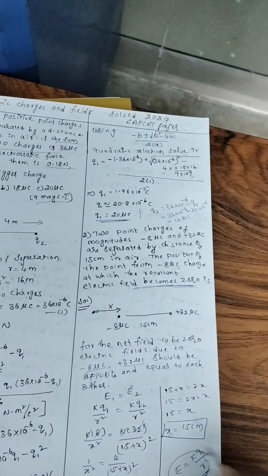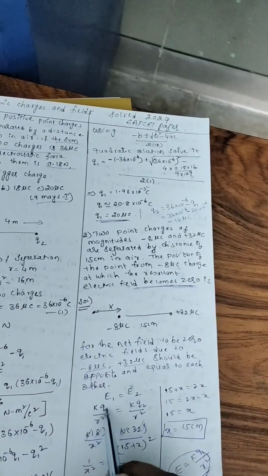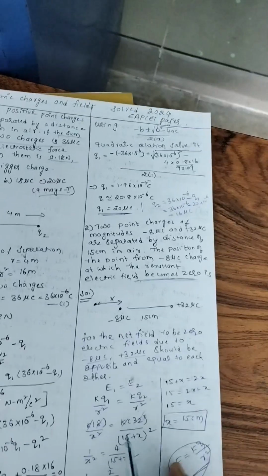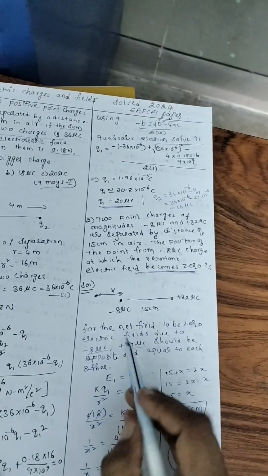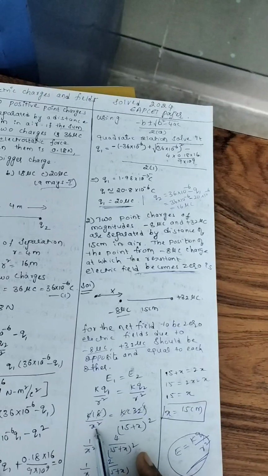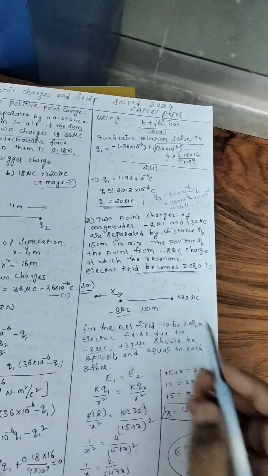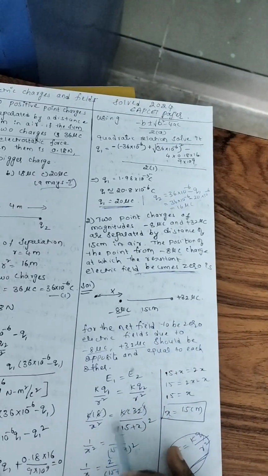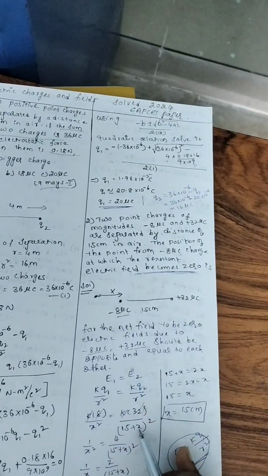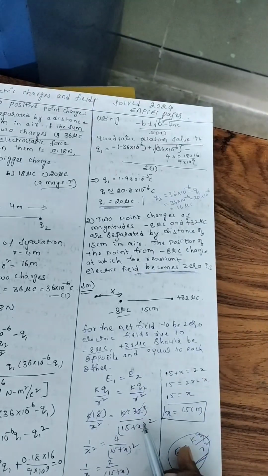Now using this formula, kQ1 by r square equals kQ2 by r square. Right? Now, what is Q1 he gave? 8 microcoulomb by x square. Now that is equal to next, kQ2, what he gave? 32. And what will be the distance of Q2 now?